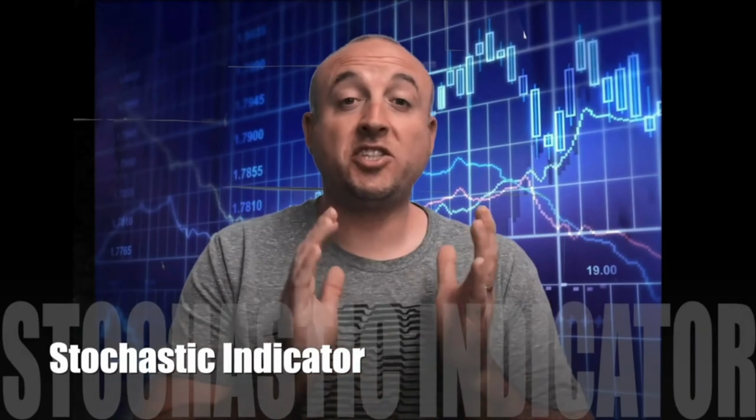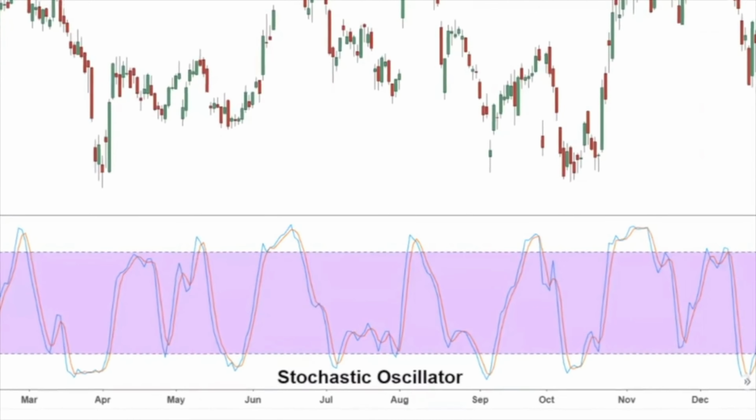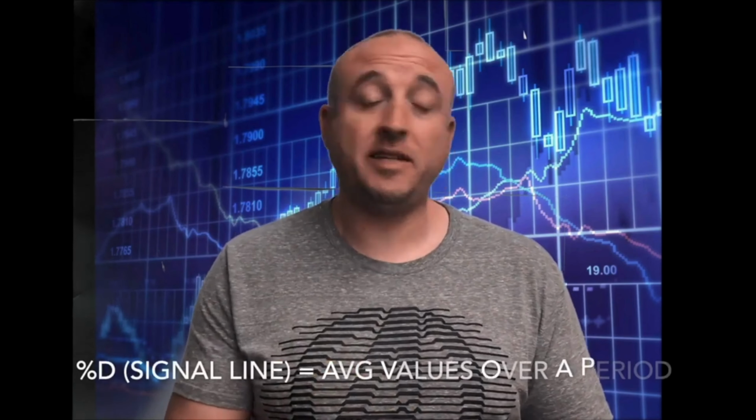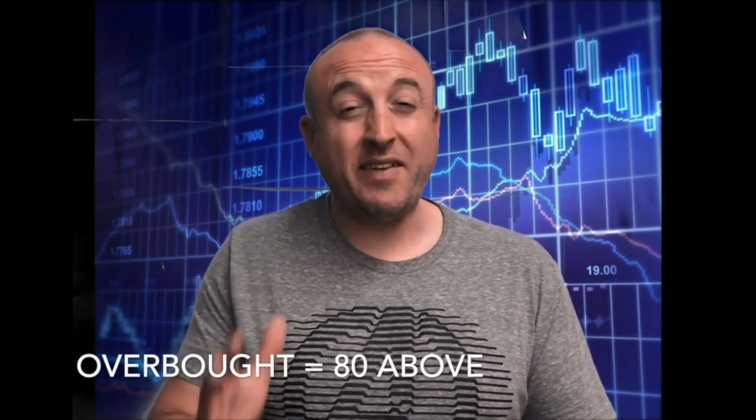The fourth important stock indicator that you probably should know is the stochastic indicator. The stochastic indicator is very similar to the RSI. It determines whether a stock is typically overbought or oversold. It's also like the RSI, a number between 0 and 100. The stochastic indicator basically takes %K, which is basically just the averages of the highs and the lows in a recent trading period, versus the signal line, which is %D, which is basically a percentage of values averaged over a certain period of time. What you really need to know is if it is over 80, it is overbought, and if it's under 20, it is generally oversold.